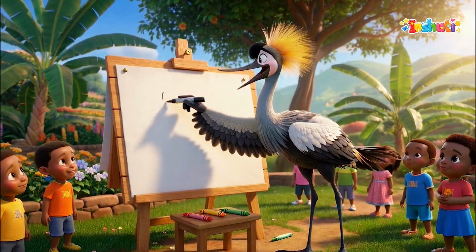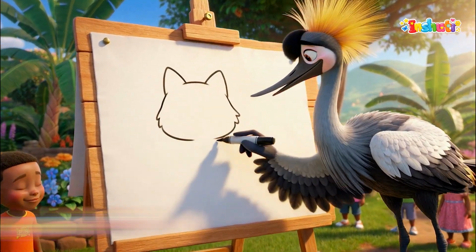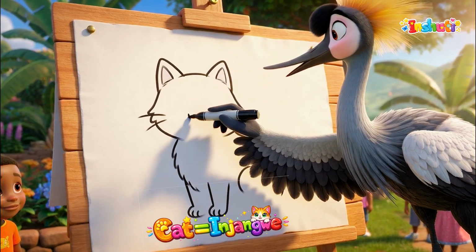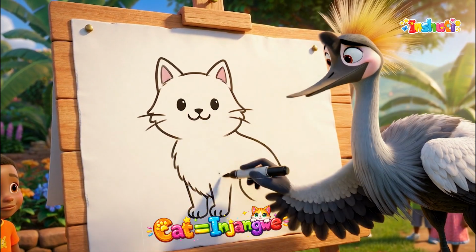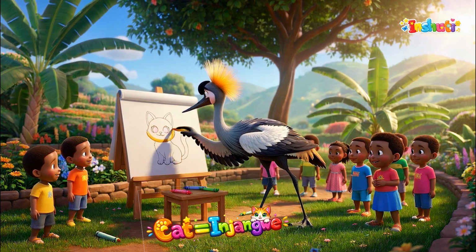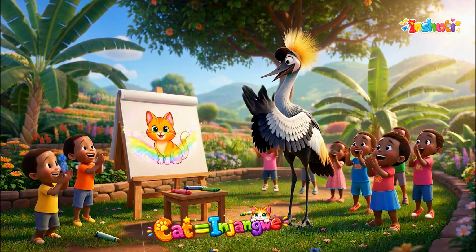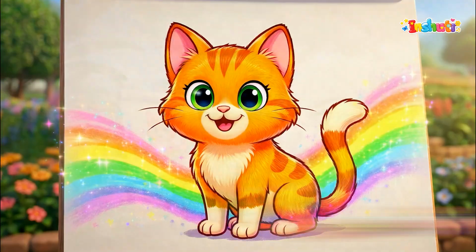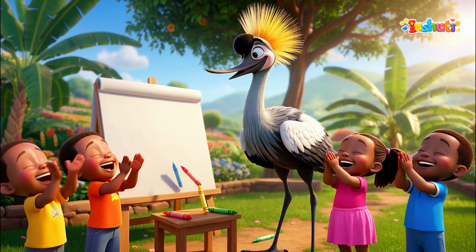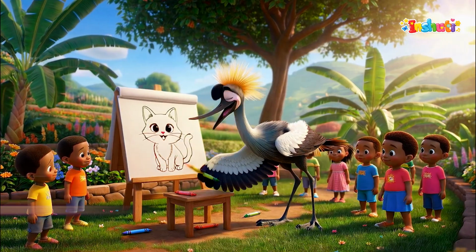Let's draw a cat. 2 ears, 2 eyes, a nose, and a tail. Wonderful! Kids, clap! Clap, clap! Now let's draw a dog.